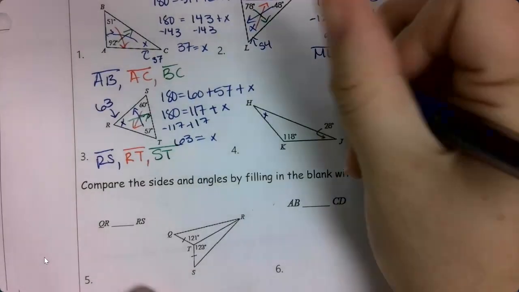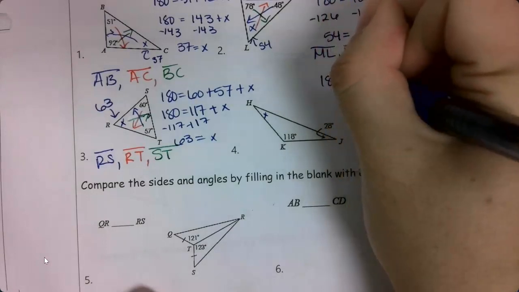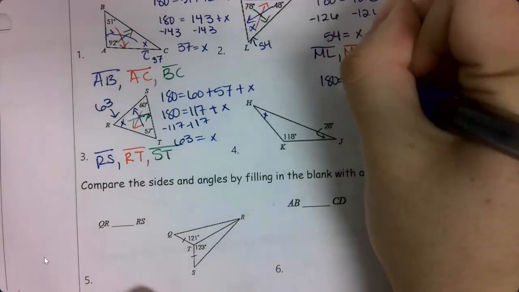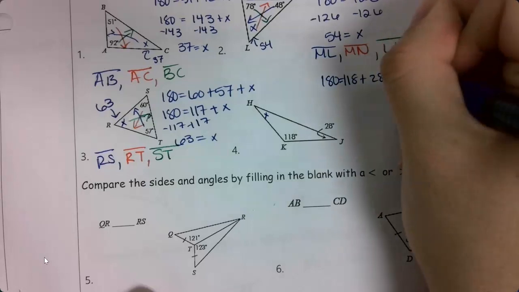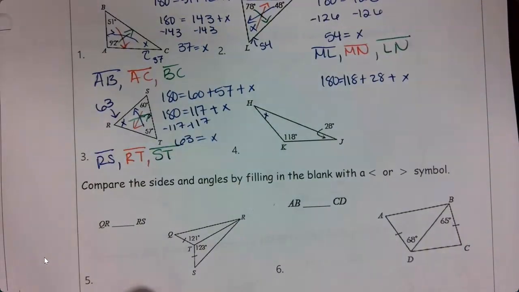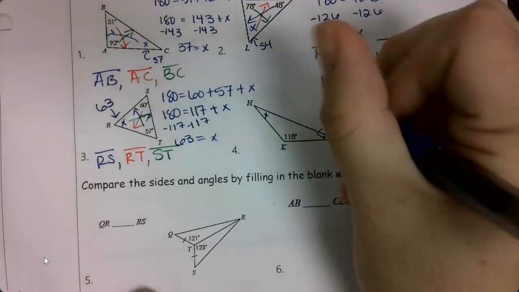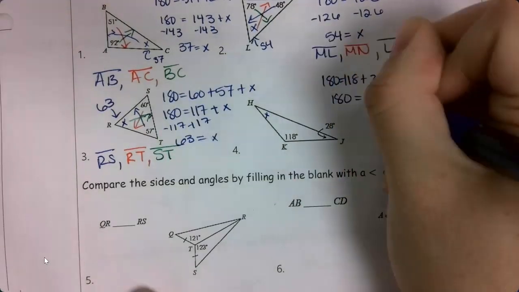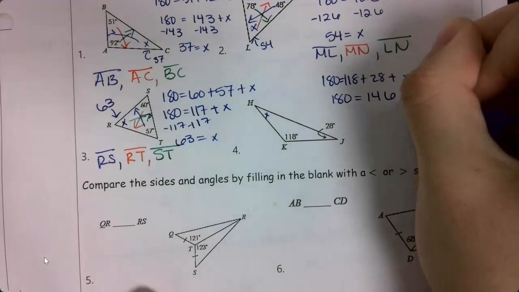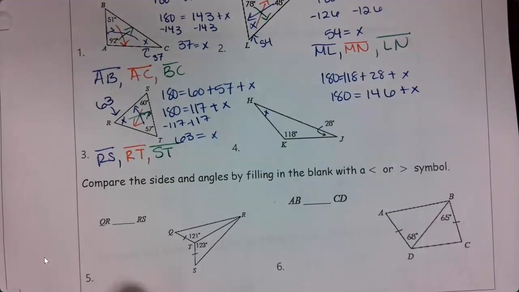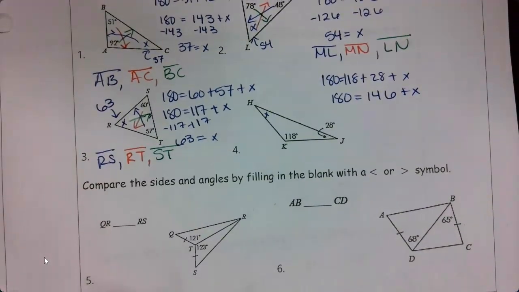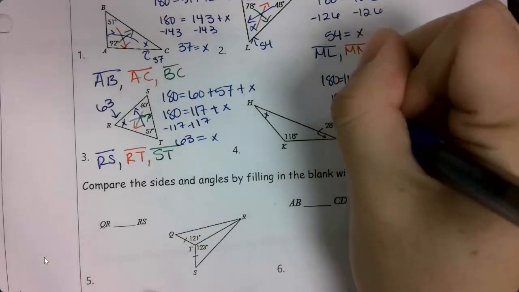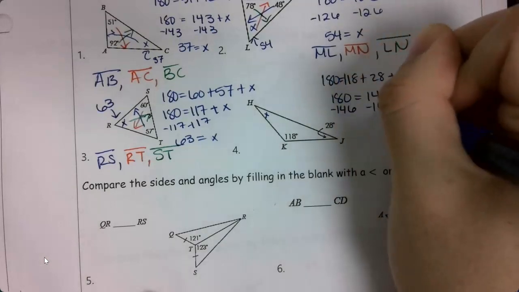Same thing for this last triangle. I'm going to do 180 equals 118 plus 28 plus x, which gives me 146. Subtract 146 on both sides.